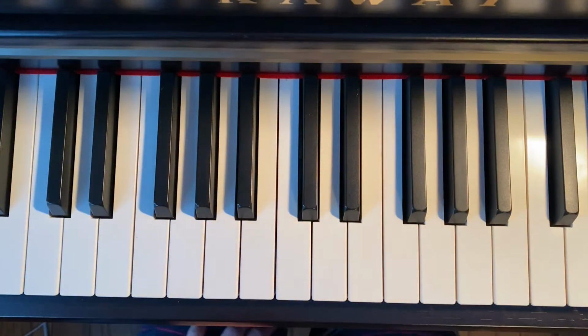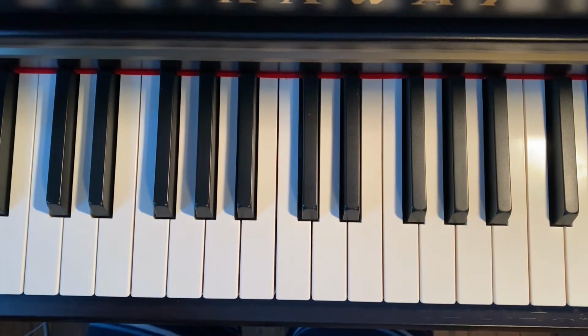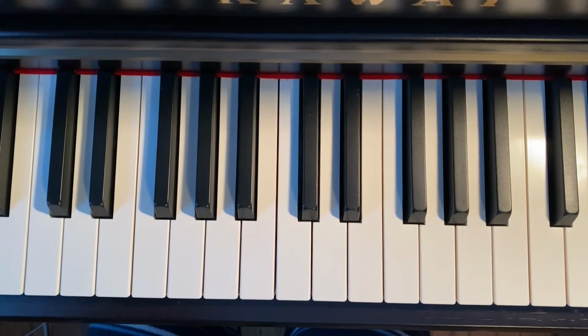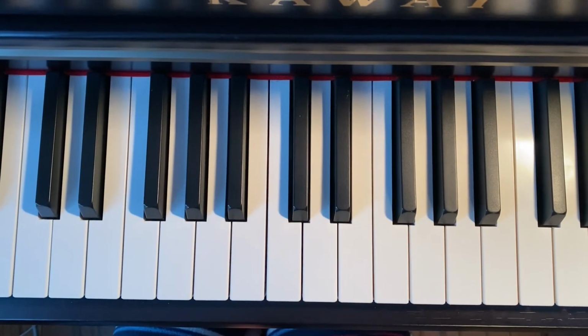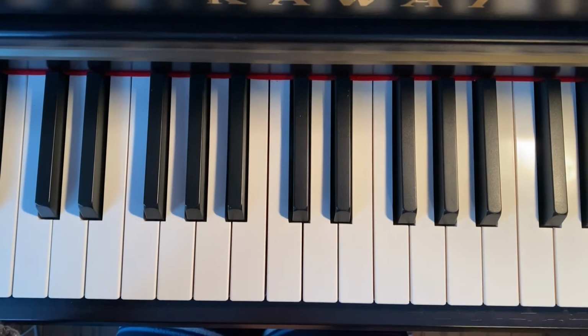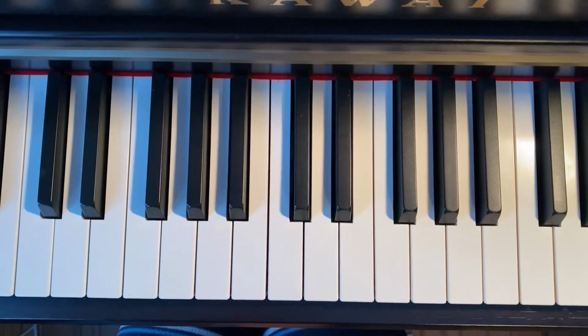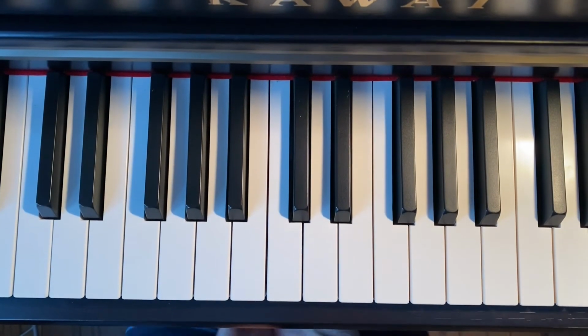So that's the last song in the book. For this week's extra work, we are going to do something. For our extra work today, we're learning a new scale, and we're starting into our flats.